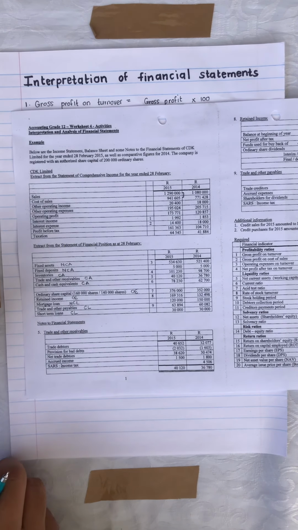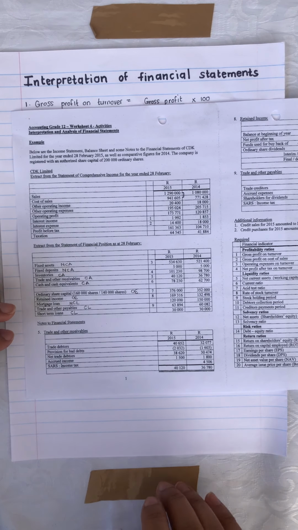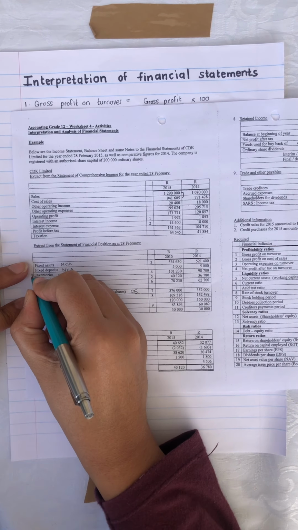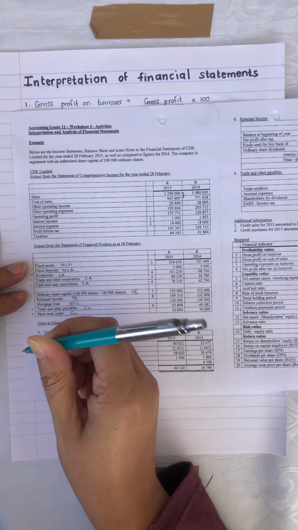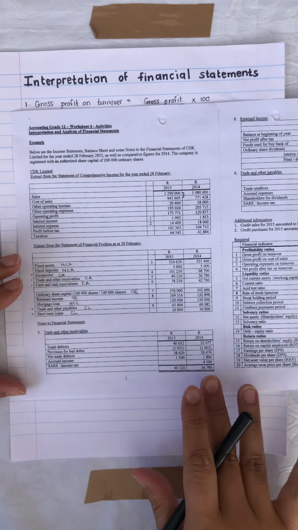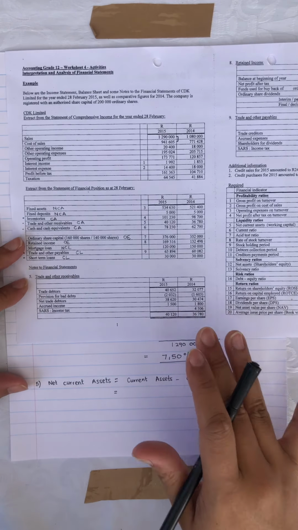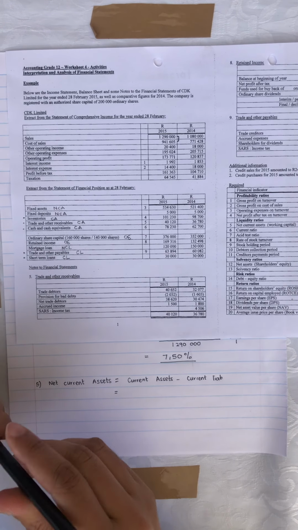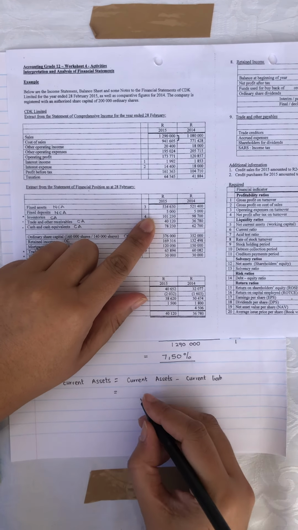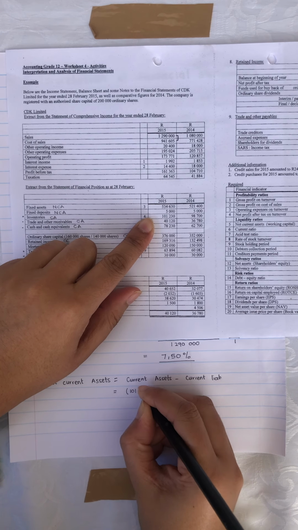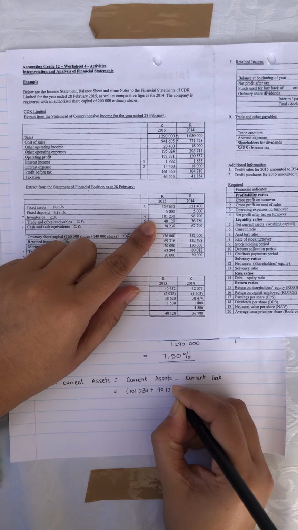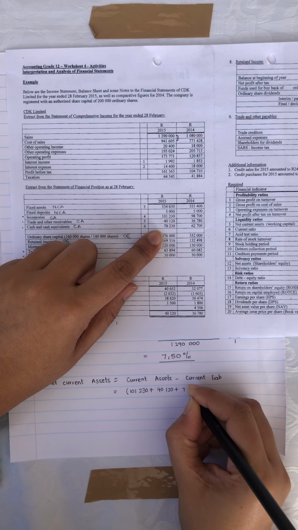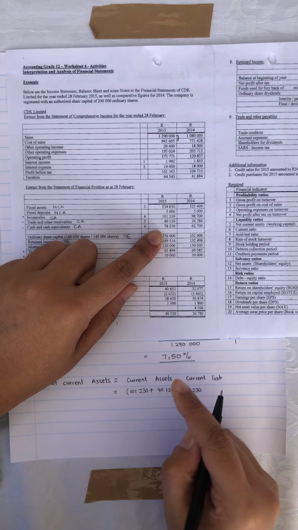So if we want current assets minus current liabilities, we will only take this one, that one, that one, and your trade and other payables with your short-term loans. So your inventories made up of 101,230 plus 40,120 plus 78,230.